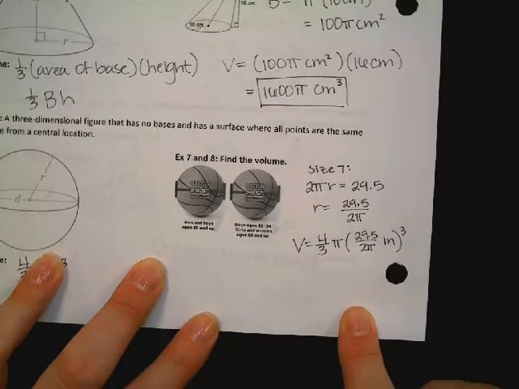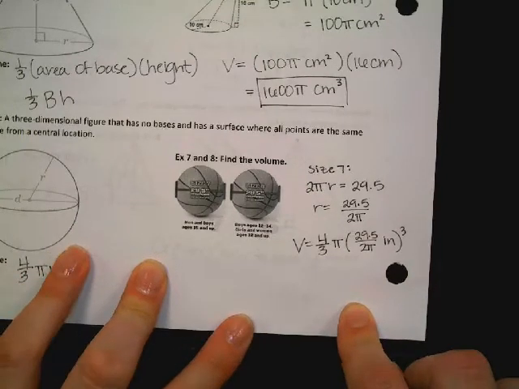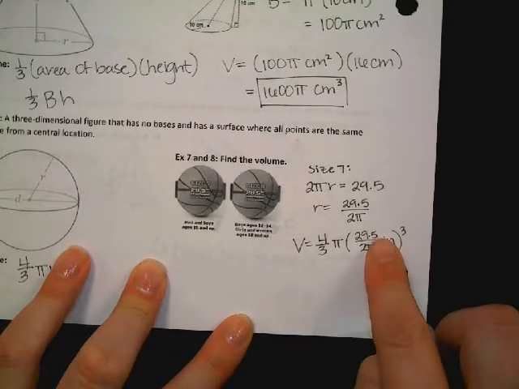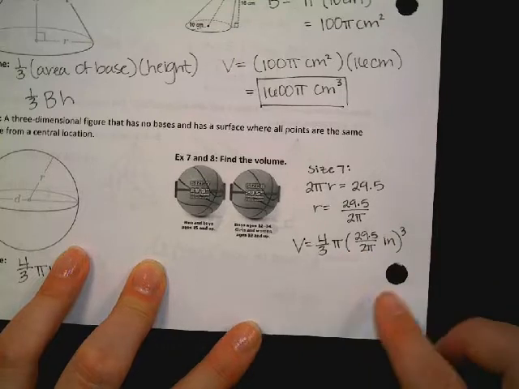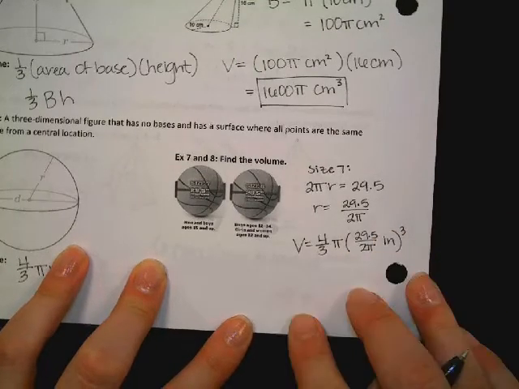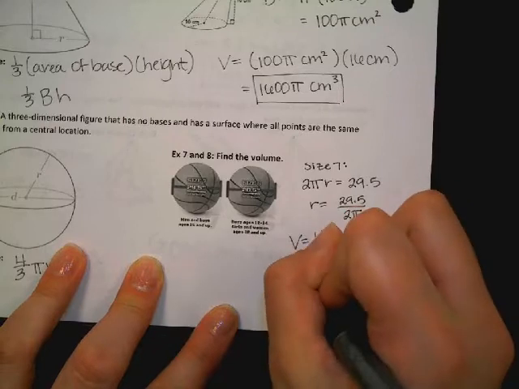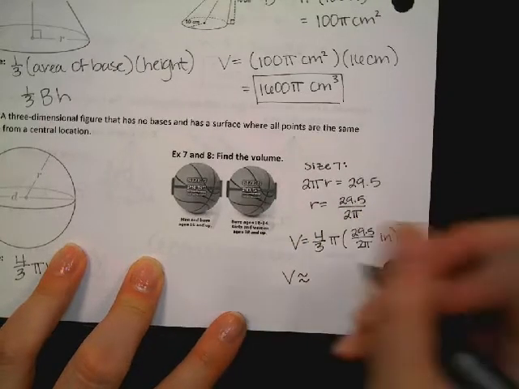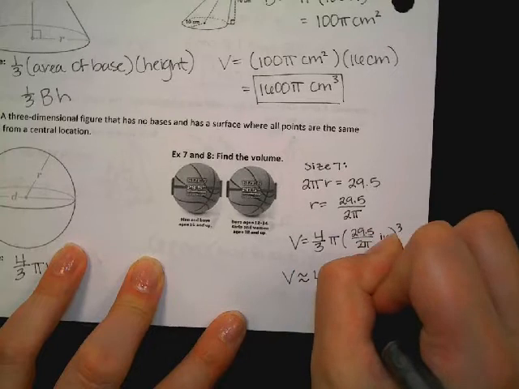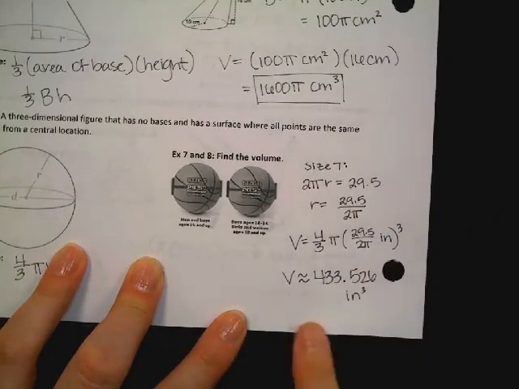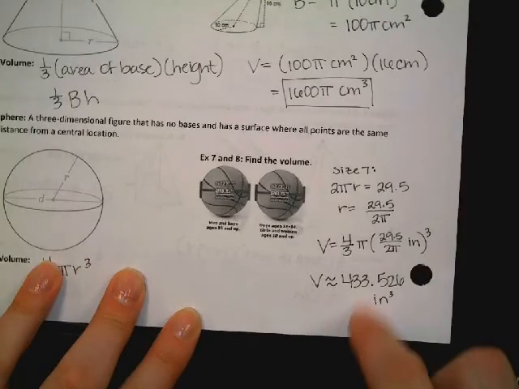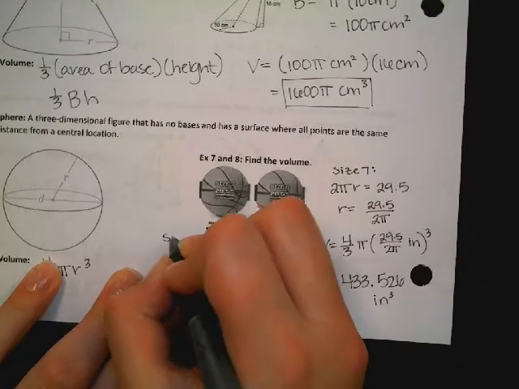All right, so I would show you typing it into a calculator, but my calculator's across the room. So I just typed it in like this. When I typed in the 29.5 over 2 pi, I used the fraction function on my calculator. I made sure to put this in parentheses so that it would cube the top and the bottom of the fraction. And what I got is that the volume for a size 7 basketball is 433.526 inches cubed.